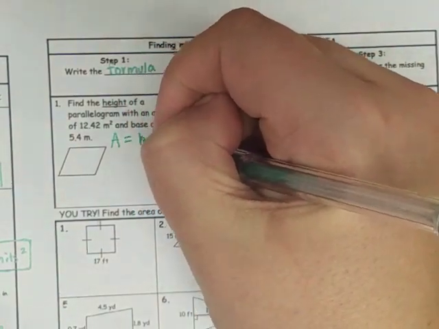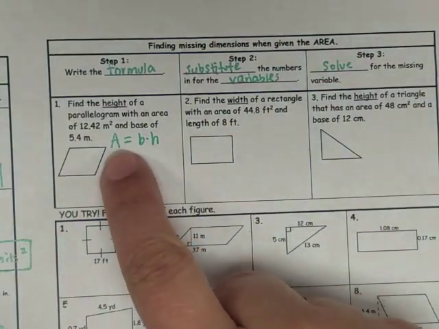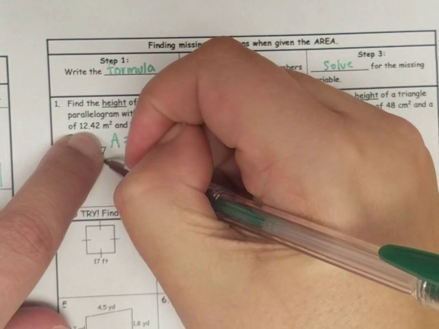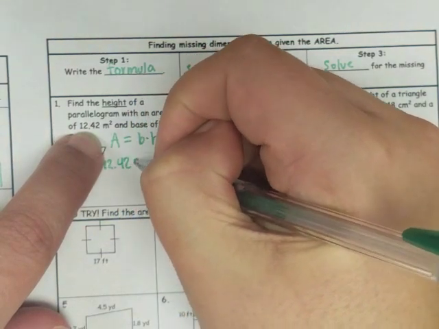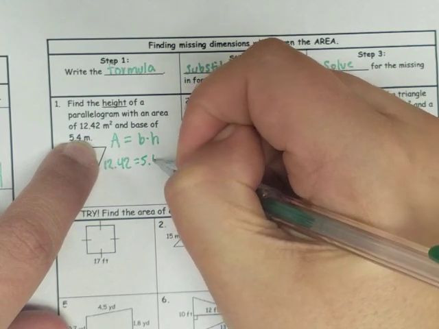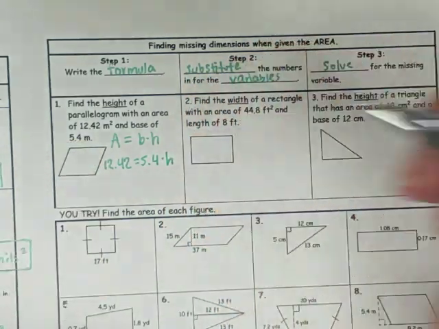So area equals base times height, because that's the formula for a parallelogram. And then what they've given us is area. So 12.42 goes in for A. Base is 5.4, so that's going to go in for B. And we don't know our H, so we put in H.